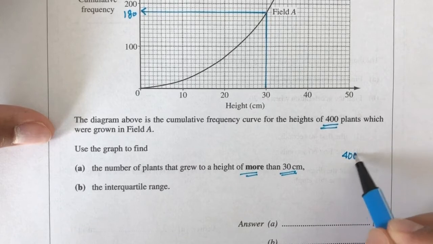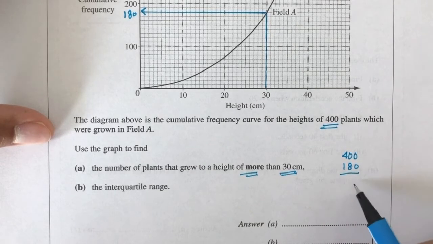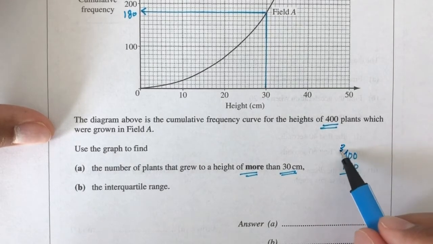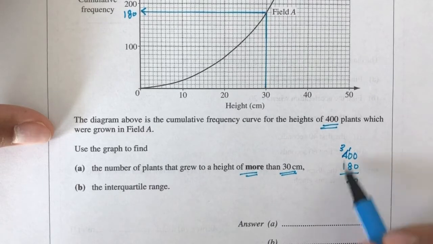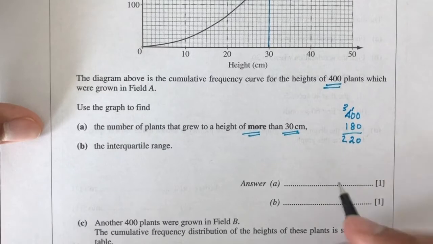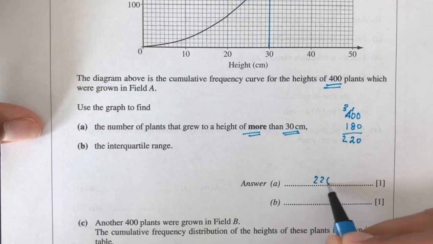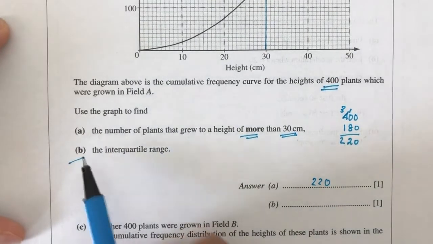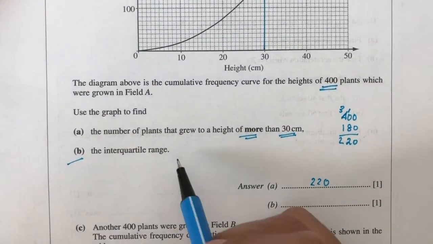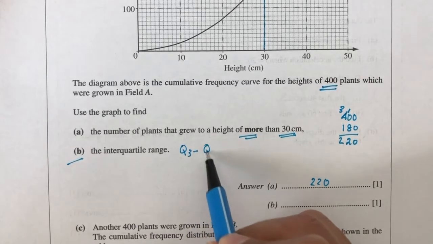So 400 minus 180, that will be 220. So the number of trees will be 220, having a height of more than 30 centimeters. Now for part B, find the interquartile range. So we have to find Q3 minus Q1.